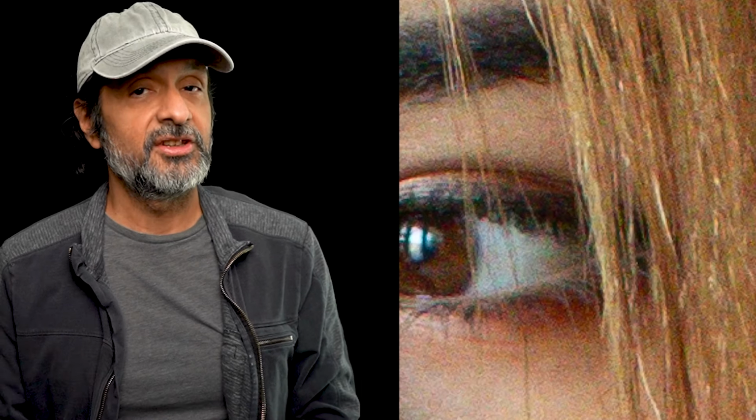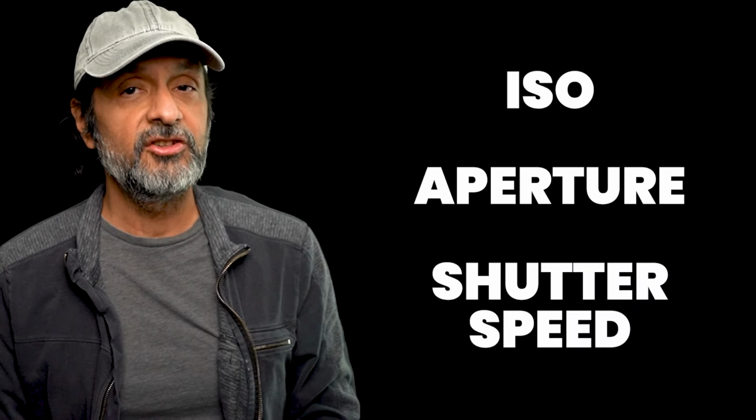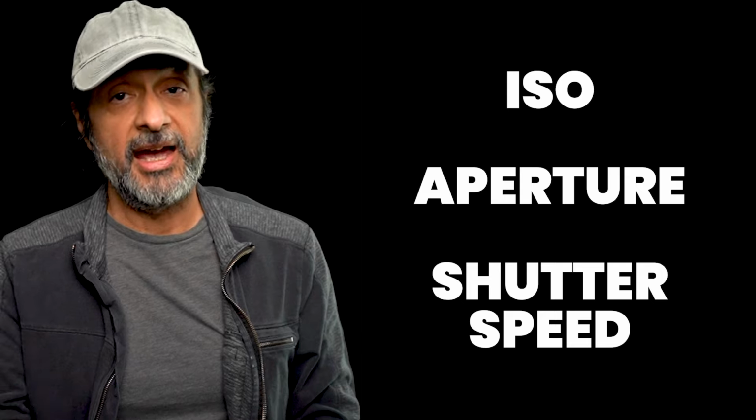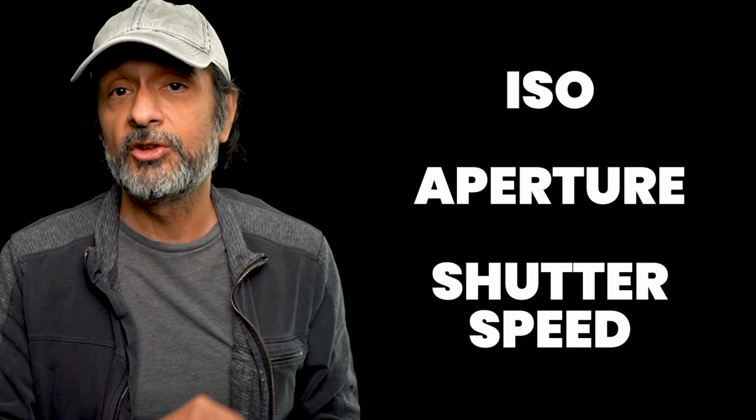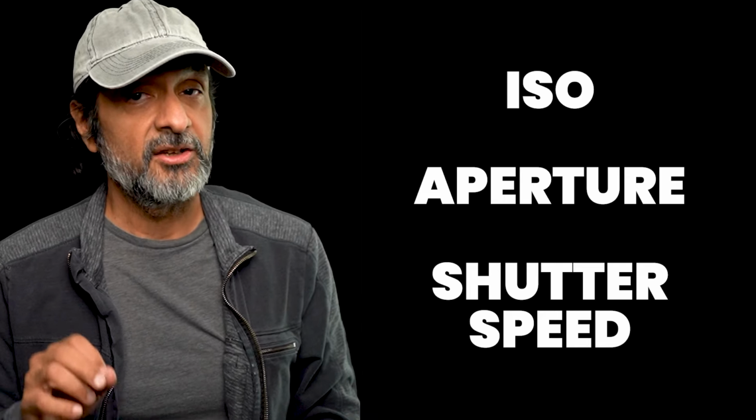Now, remember, ISO isn't the only way to deal with lower lighting conditions. Sometimes you'll want to use adjustments to aperture or shutter speed, or all three of those exposure settings in combination to strike the right balance.